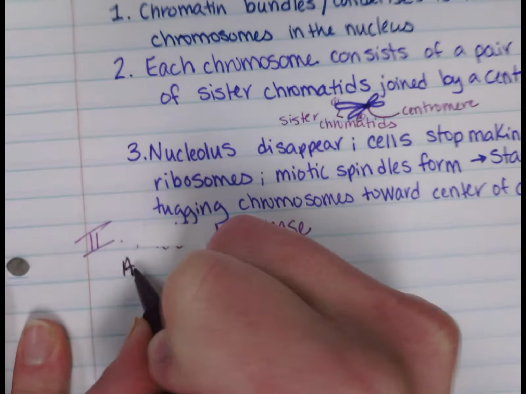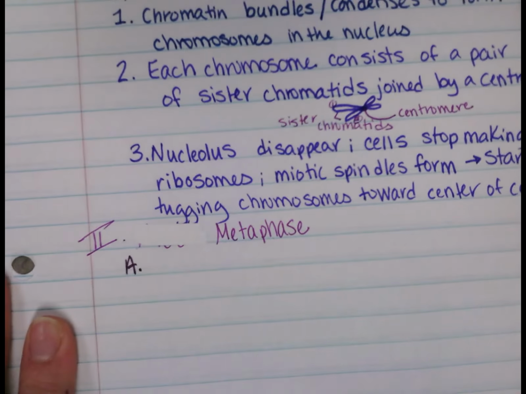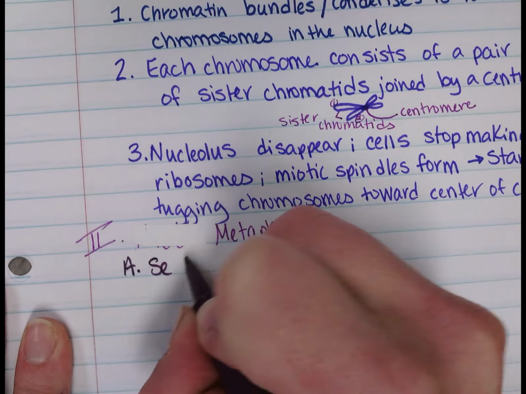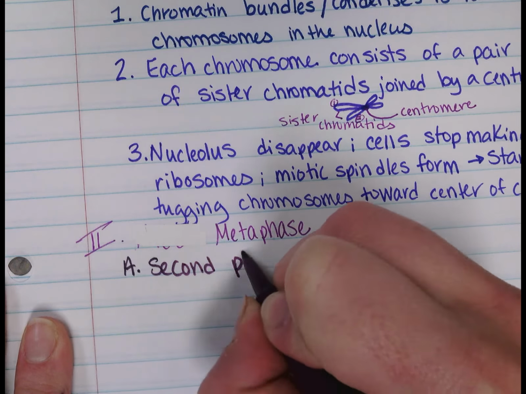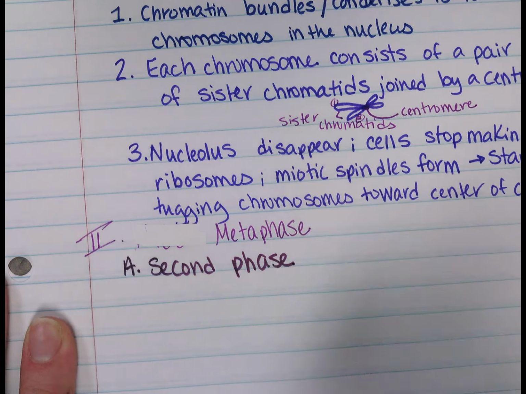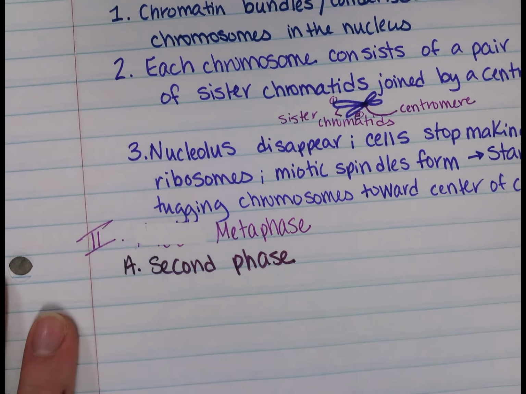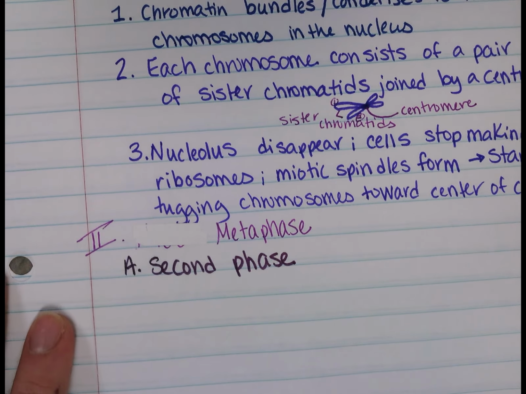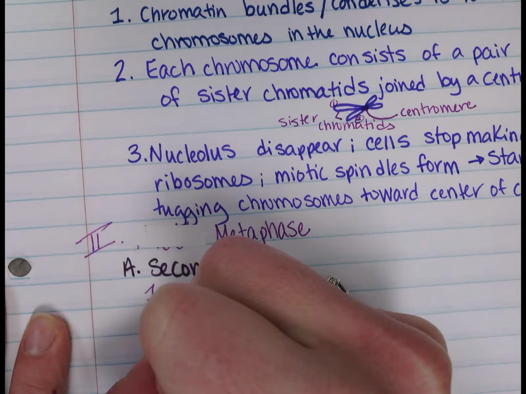Underneath that, we have A, which is going to be the second phase of mitosis, not overall. The second phase of the cell cycle would be prophase. Then we're going to do number 1 under here.